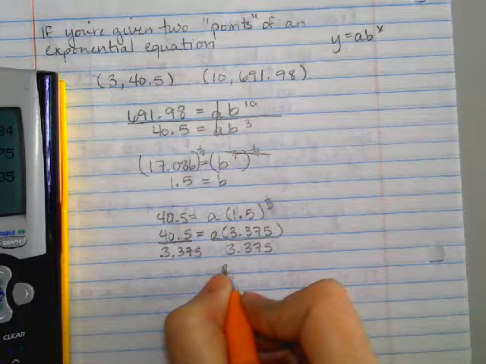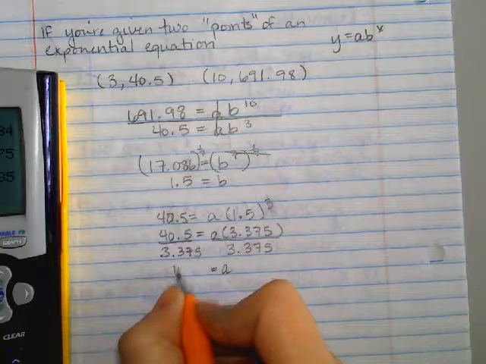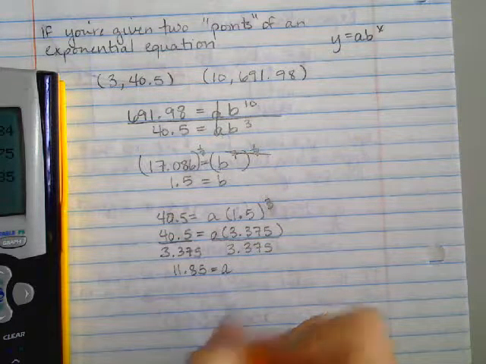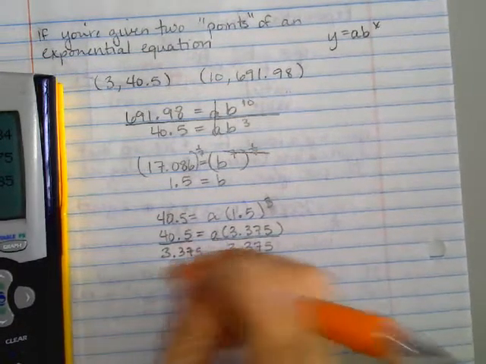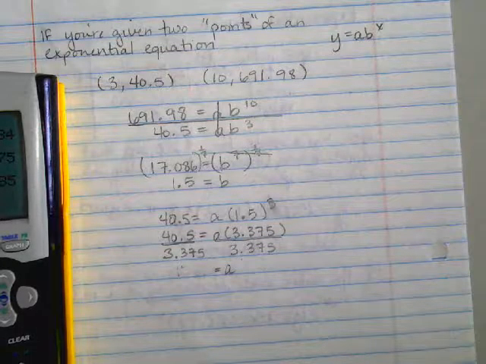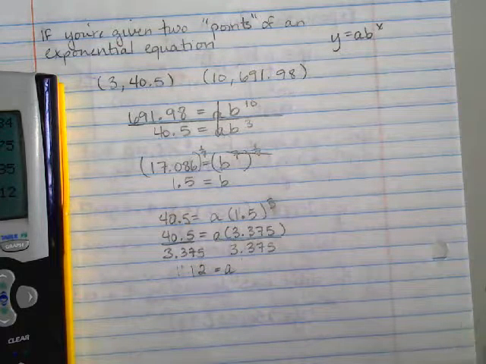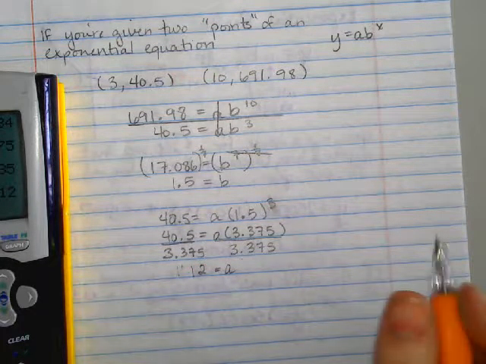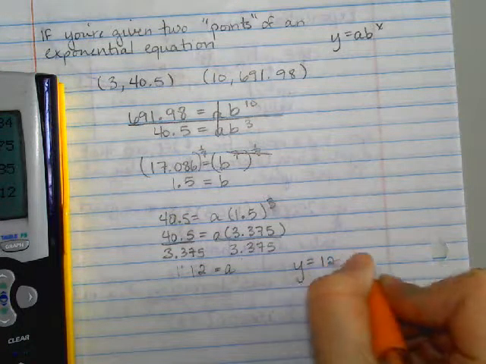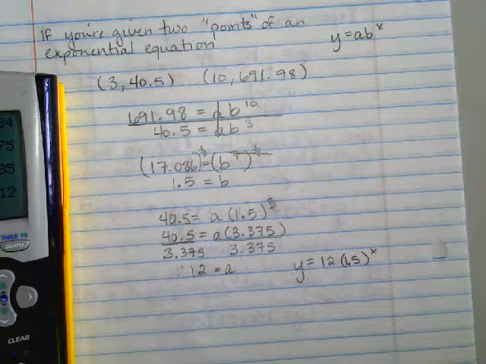And I get a equals 11.85. Oh, hang on. That might not be right. I didn't type it in right. 40.5 divided by 3.375. Aha. A equals 12. So my equation, my initial value ends up being 12 with a multiplier of 1.5 and then to the x.